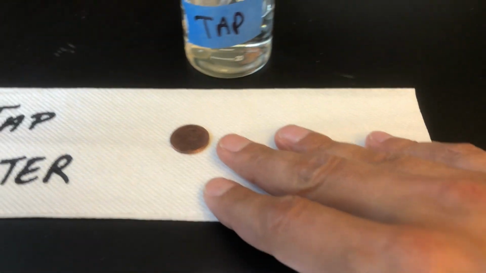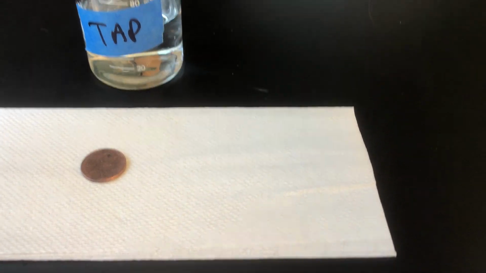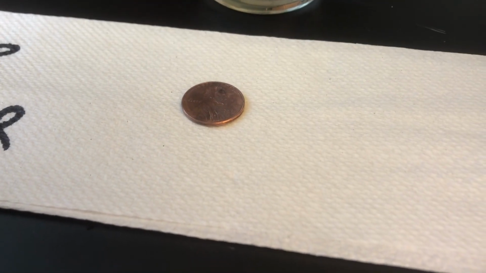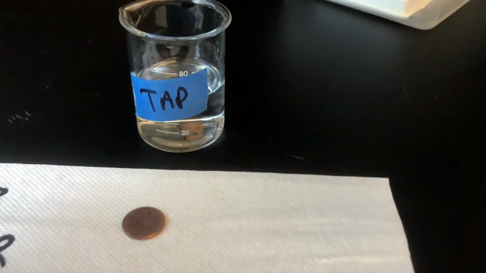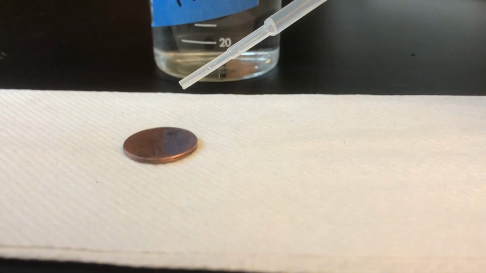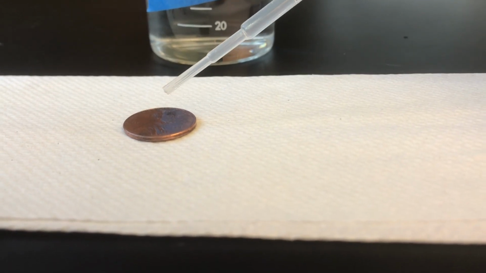So the first thing I want to figure out is how many drops of water I can get onto the head of that penny before the water spills off onto the paper towel. I'm going to use my little eyedropper, take some water out of the beaker, and put the drops down one drop at a time. You can see right here and count along with me.